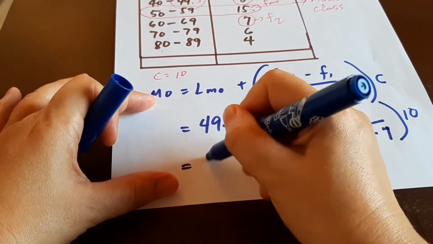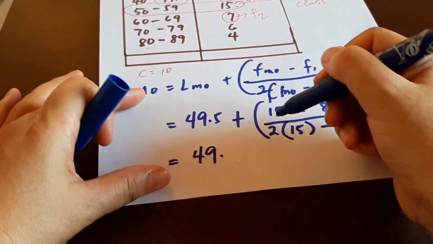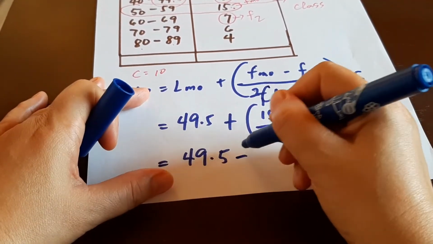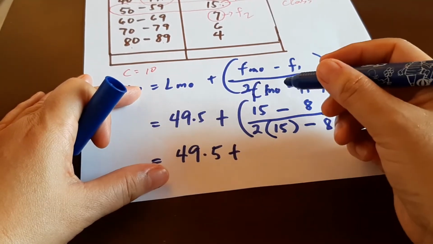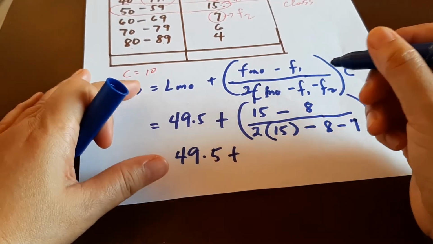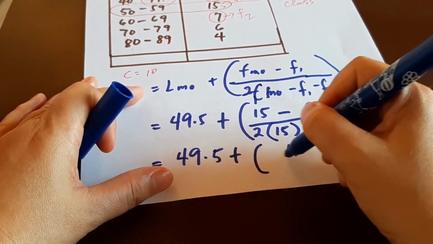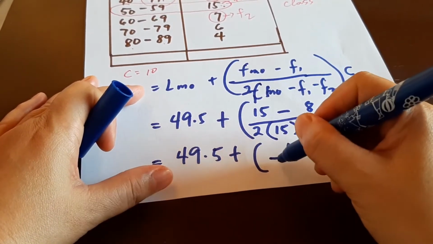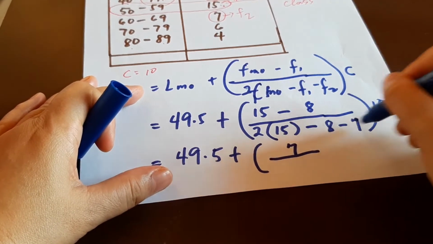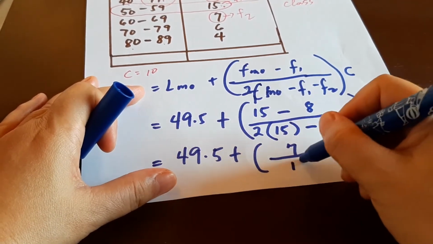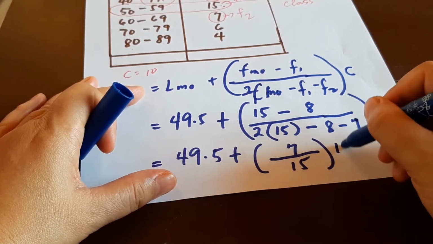So that is equal to 49.5 plus 15 minus 8 gives you 7, divided by 2 times 15 is 30, minus 15 is 15, times 10.